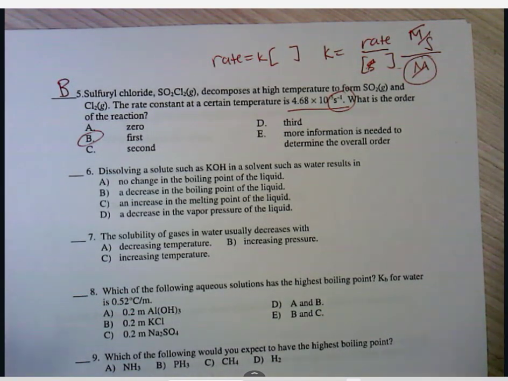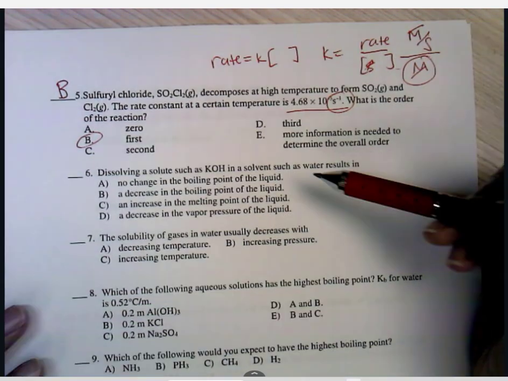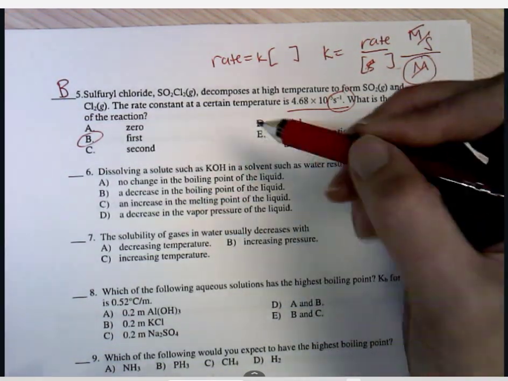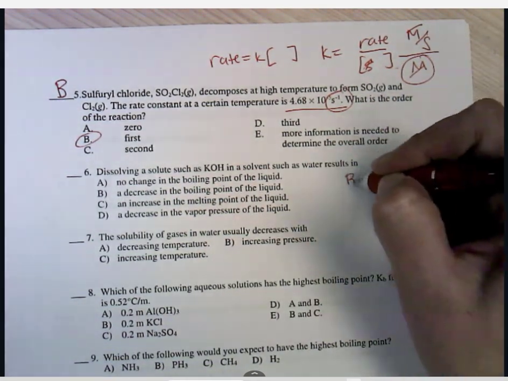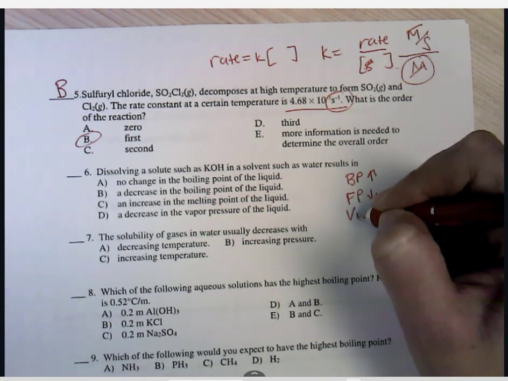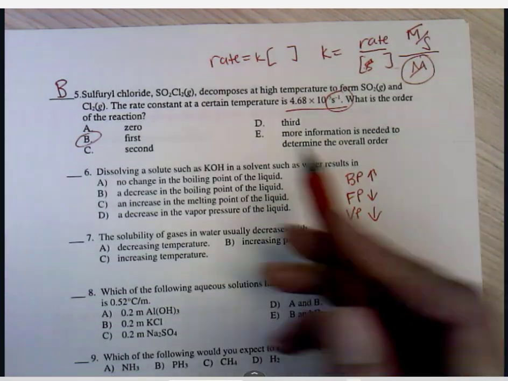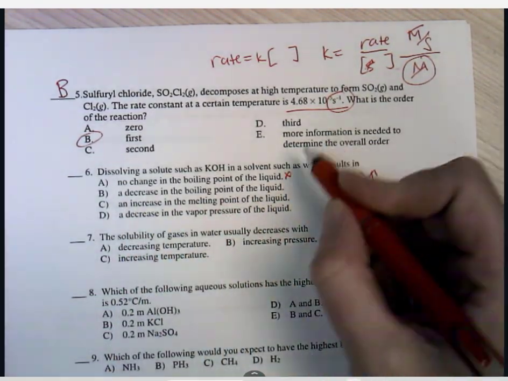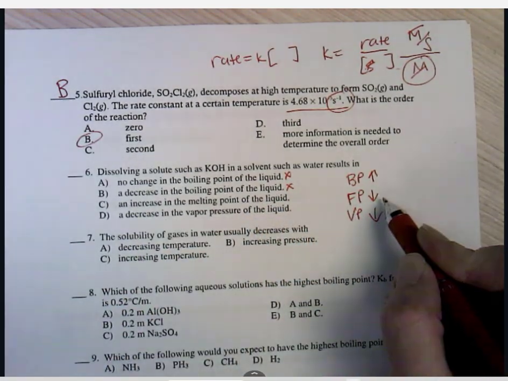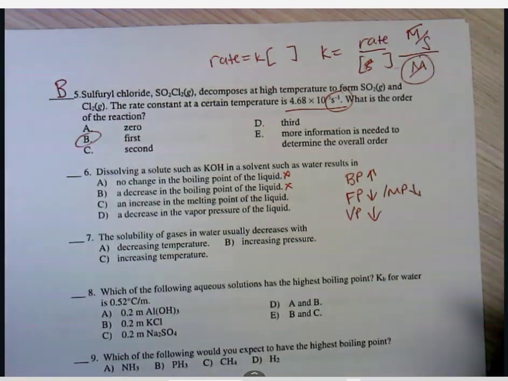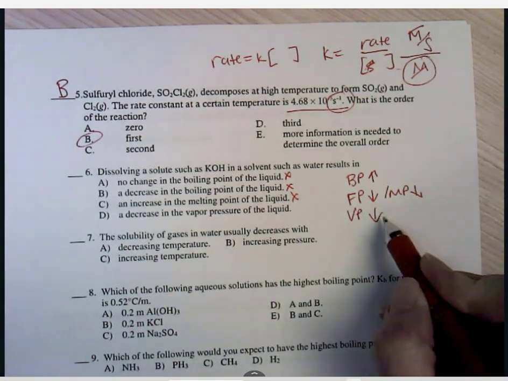All right, dissolving a solute such as KOH in solvent and water. Okay, so I look at my choices, I see they're all about colligative properties. Remember, any solute is going to make the boiling point go up, the freezing point go down, and the vapor pressure go down. So no change in boiling point, nope. Decrease in boiling point, no. Increase in melting point, remember that's the same as freezing point, so no. Decrease in the vapor pressure, yes.